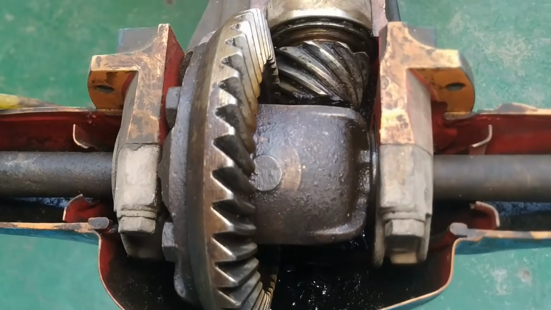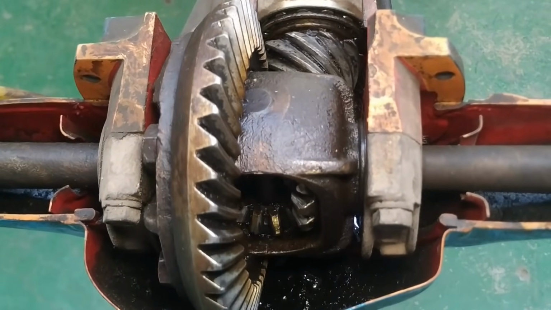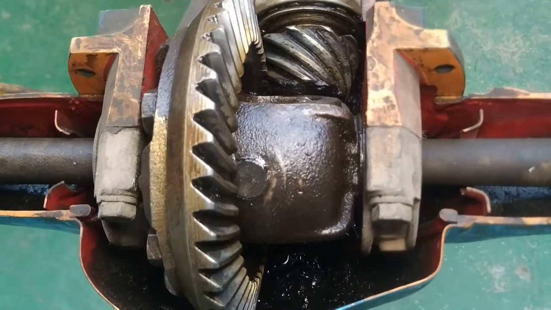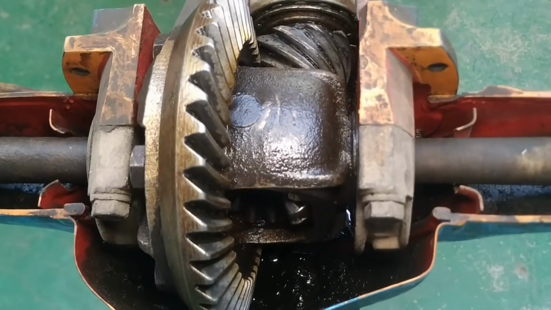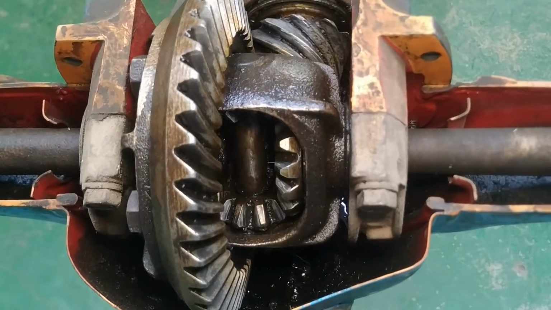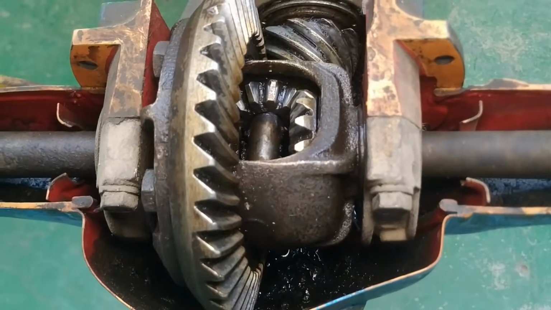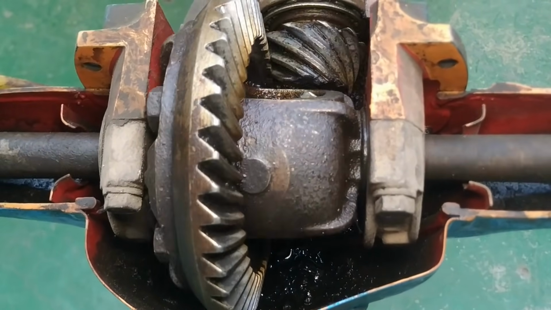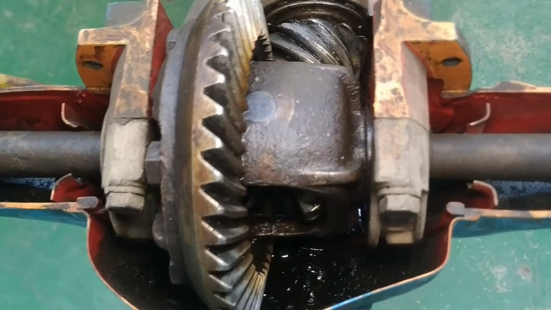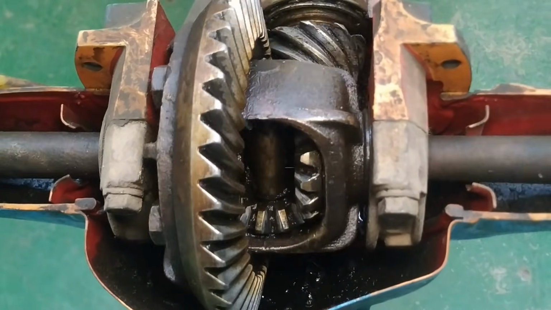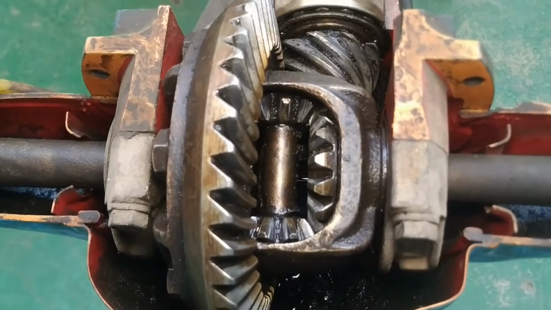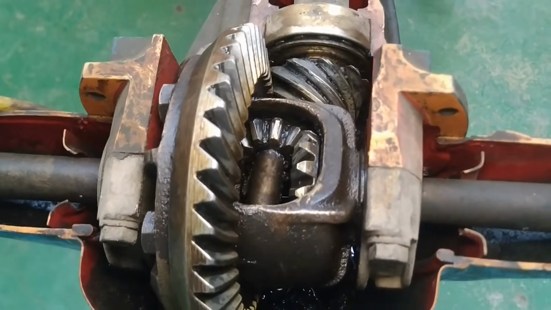So if you have a normally functioning differential, tire wear is minimal when you are driving, when you are turning, when you are cornering. But if the differential is not functioning properly, that might increase tire wear as you are cornering, because it will force one of the wheels to skid instead of rotating. So this is basically how the differential is constructed and how it is operating.